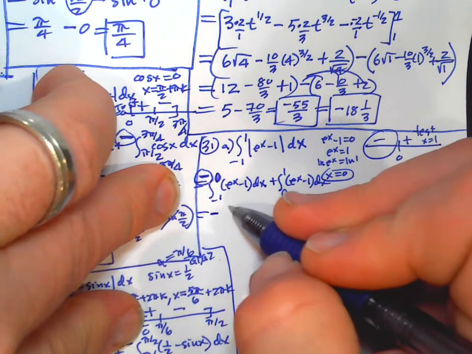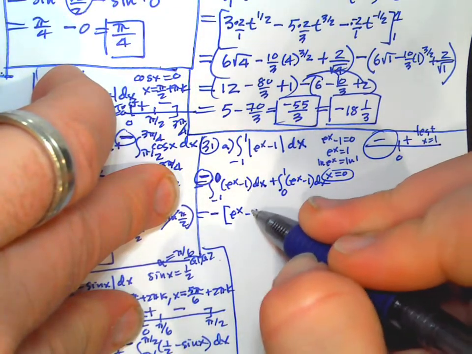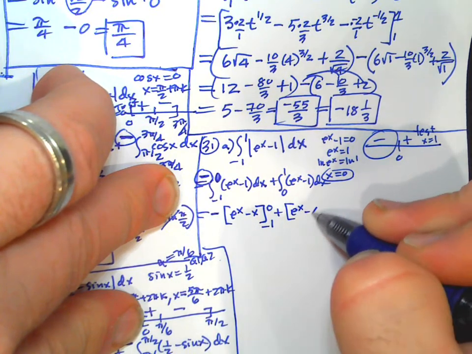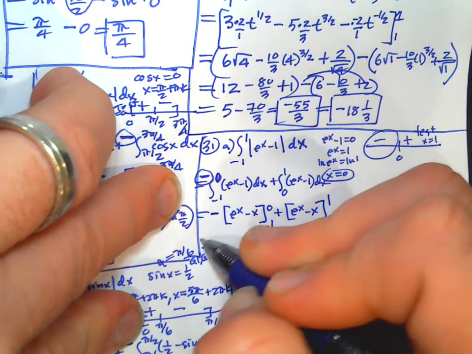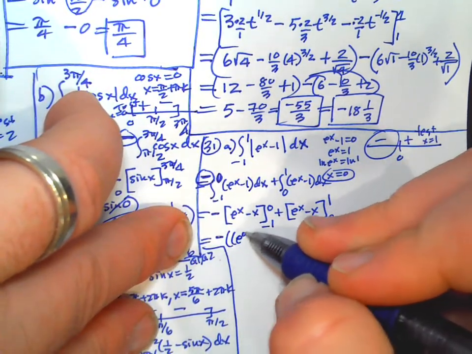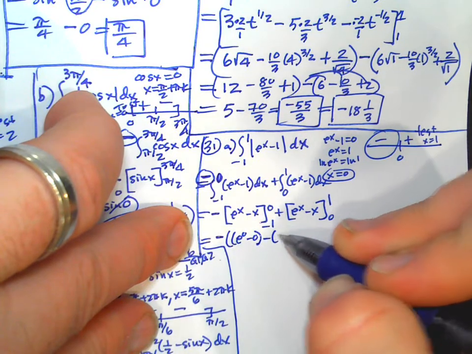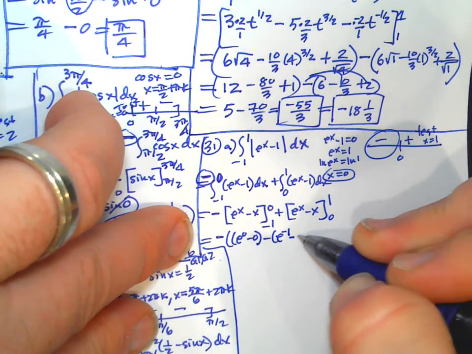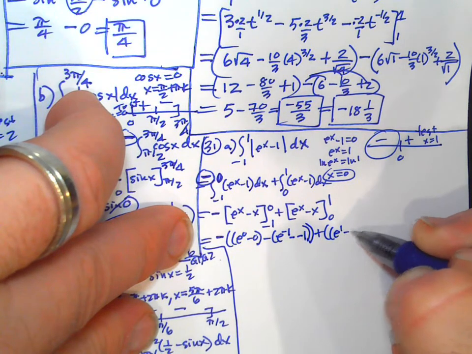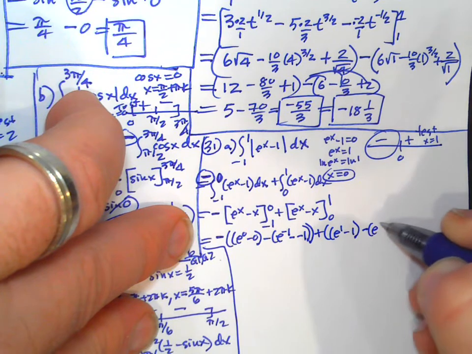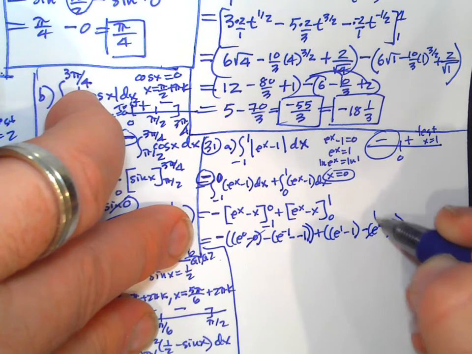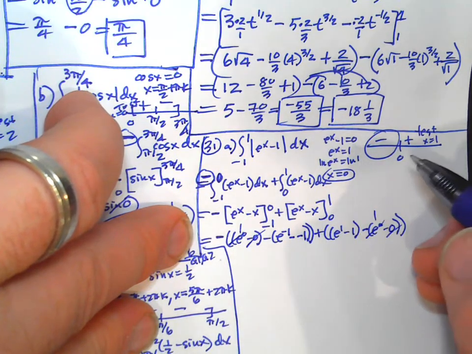So this is going to be negative, e to the x minus x, antiderivative, e to the x minus x, antiderivative. If you plug 0 in, e to the 0 minus 0, minus e to the negative 1 minus negative 1, e to the 1 minus 1, e to the 0 minus 0. Now the zeros, they just go away. The e to the zeros are 1s, right?